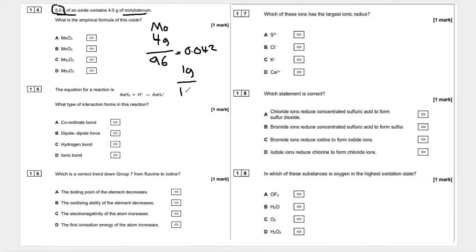That must be the oxygen. So we're going to do 1 over 16. And if I divide 1 by 16, we're going to get an answer of 0.0625. Now we can see which one's bigger. There's more oxygen, 0.06 is bigger than 0.04.